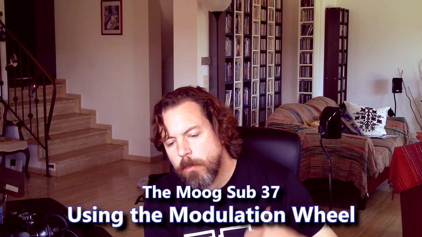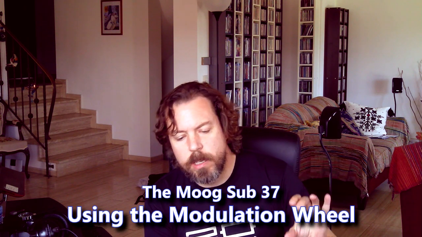Today we're going to be looking at the Moog Sub 37. More specifically, we're going to be looking at the modulation wheel and using that to control the amount of vibrato you can add to a sound, and then also the amount of filter cutoff that you can apply to a sound.